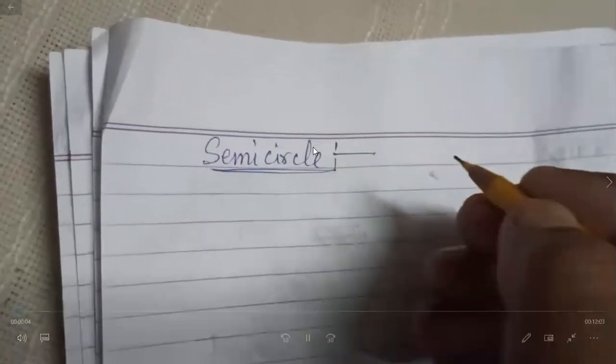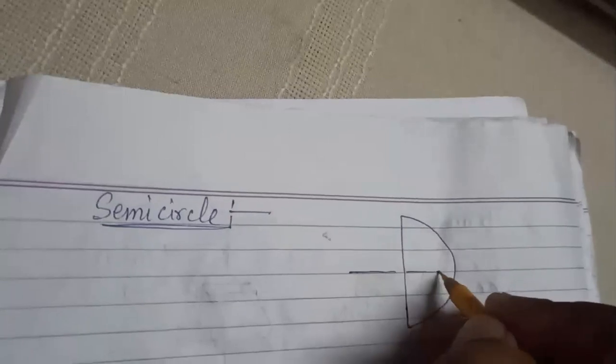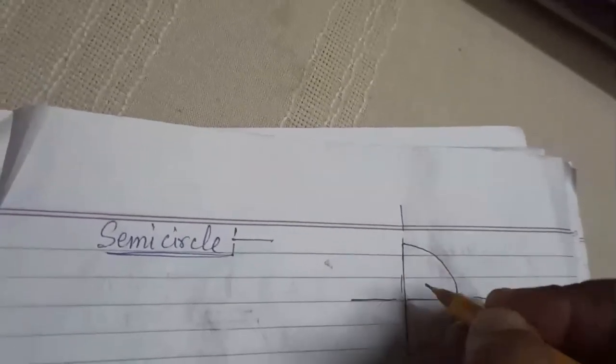Now for a semicircle by the first principle. A semicircle is like this. It is symmetric about this line, and the second reference line is this one along the section line.